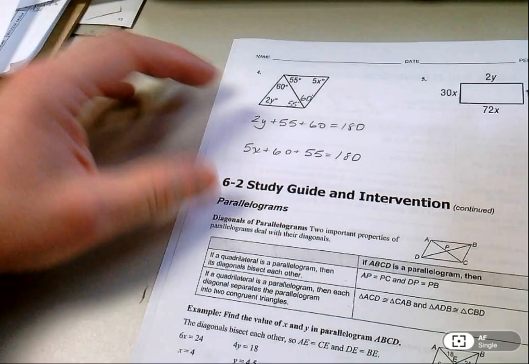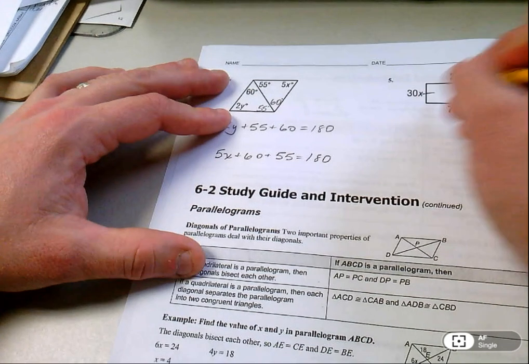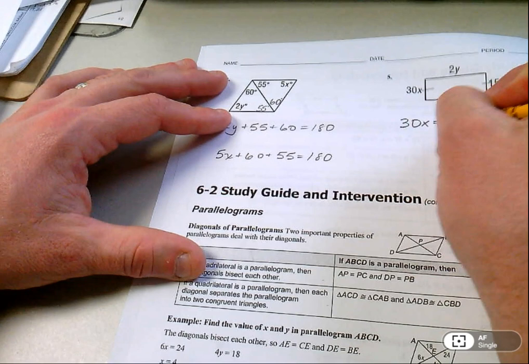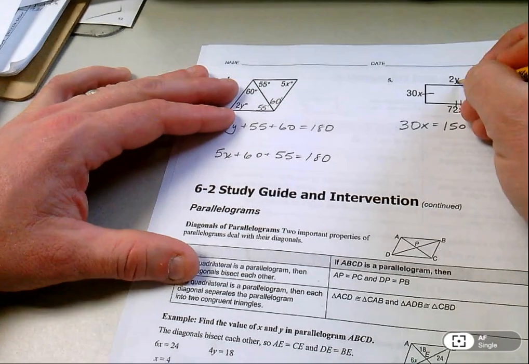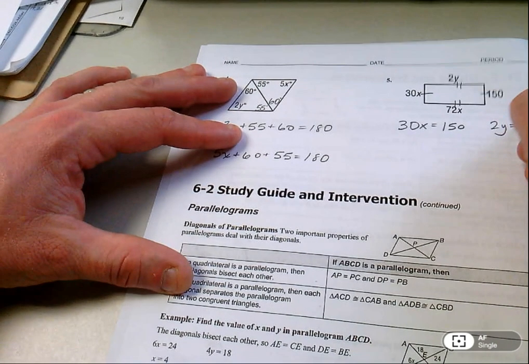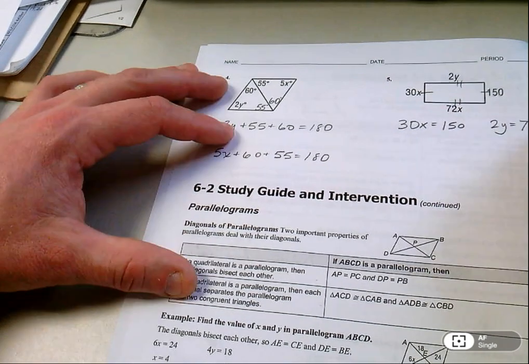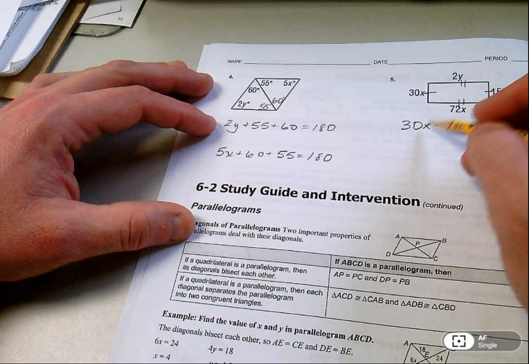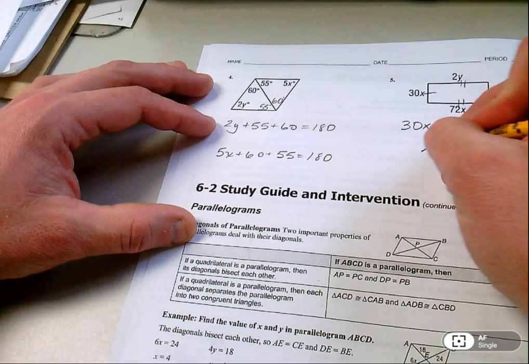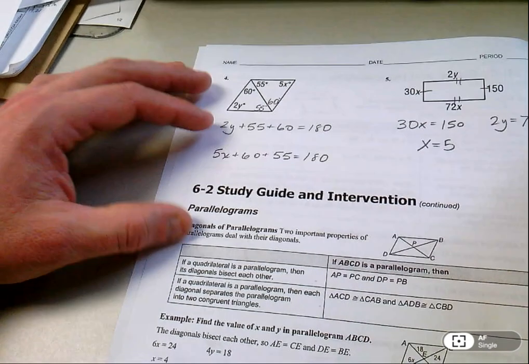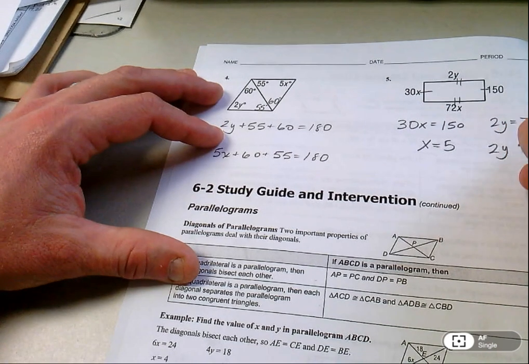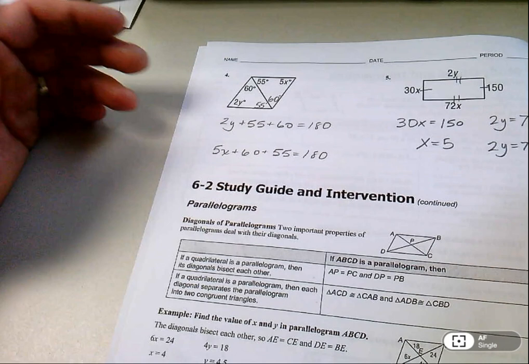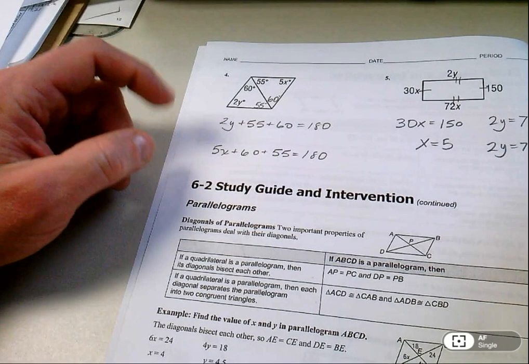Number 5, both pairs of opposite sides are congruent, so we know that 30x equals 150, and we know that 2y is equal to 72. Now, I can't solve this one until I solve for x over here, so if I divide by 30, I get 5. Now 2y equals 72 times 5. Well, that's a much more doable problem because I only have one variable there. Okay.